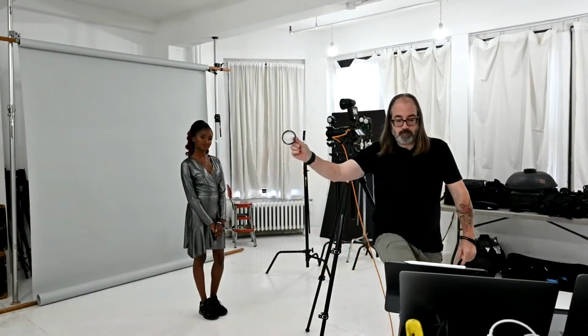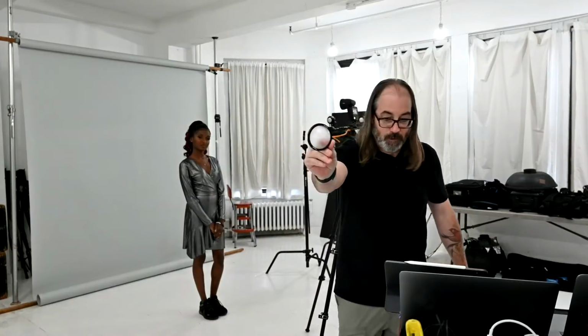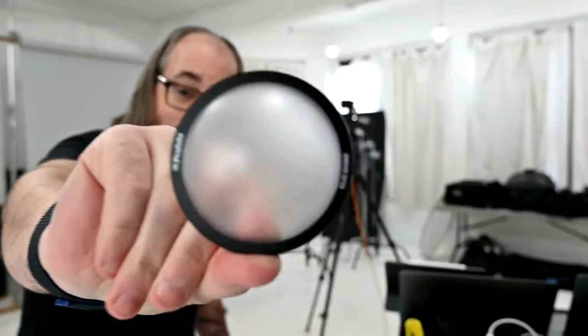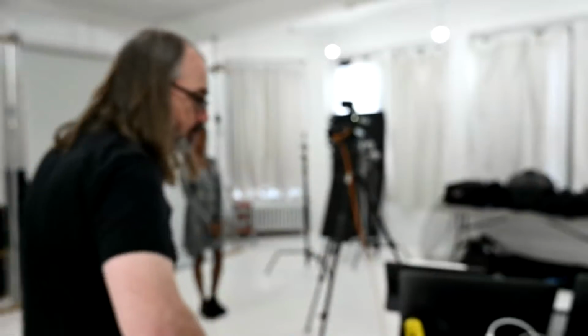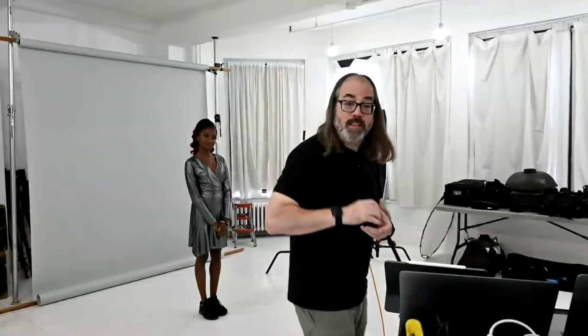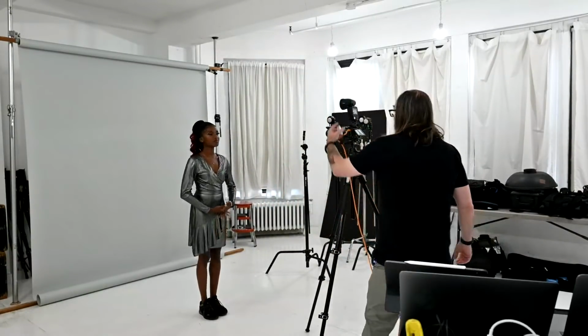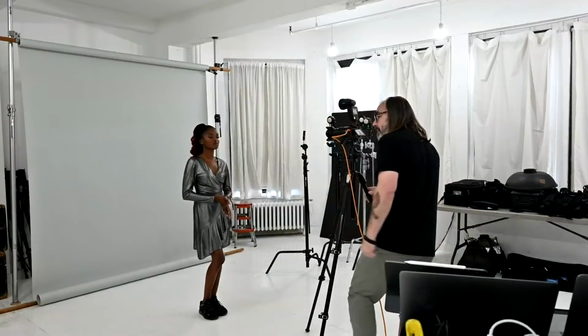However, it's getting bigger. It's getting bigger. Boom, it's huge, right? Because distance makes a difference. If we get the light closer to her, it will be bigger. There's no way this is going to be big enough that, let's say, it's bigger than her head, though. So we're going to have to do something to make it larger. And the simplest way to do that is going to be to bounce it.